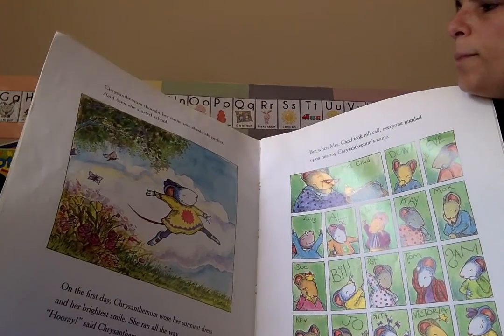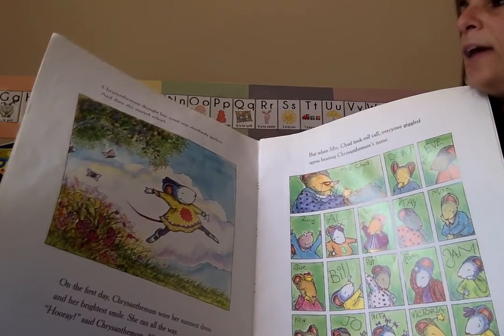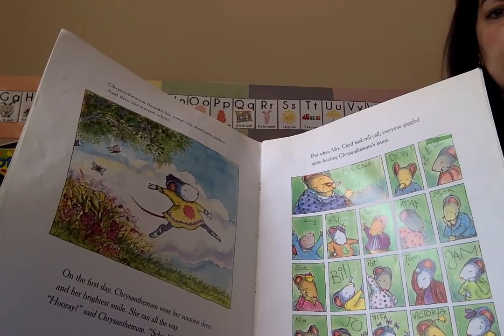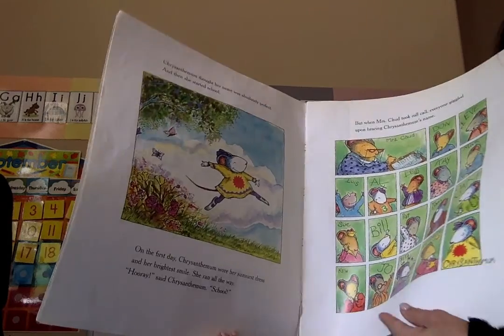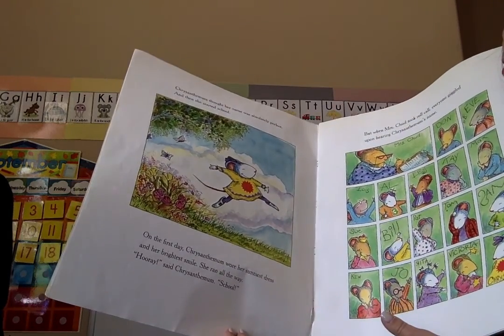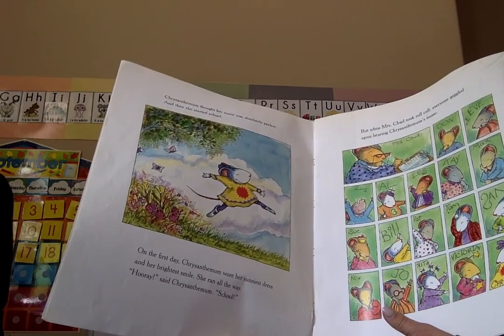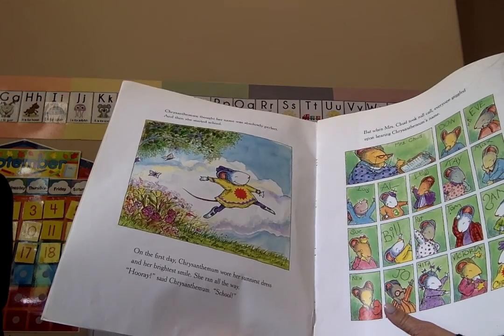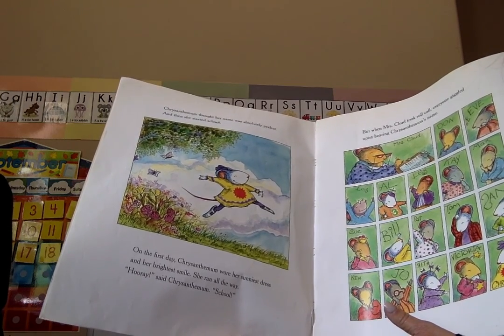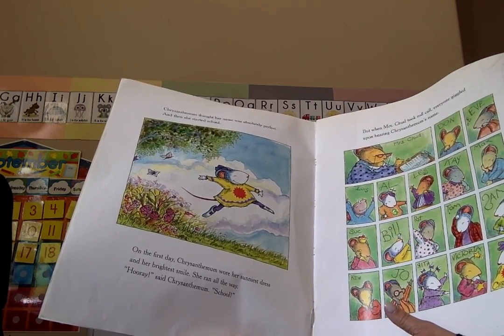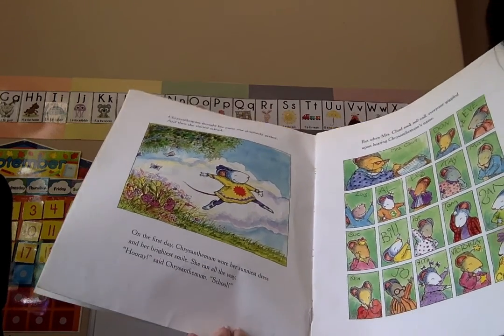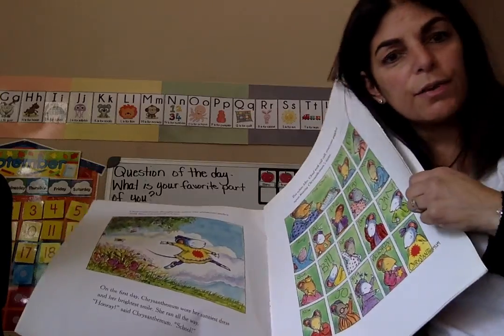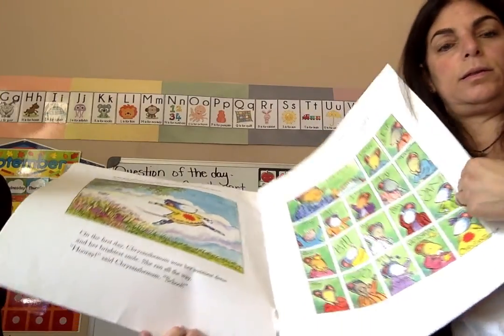Chrysanthemum thought her name was absolutely perfect, and then she started school, just like you guys are starting school, and everyone's going to learn your name. Let's see what her friends' names are. On the first day, Chrysanthemum wore her sunniest dress and her brightest smile, and she ran all the way. Hooray, said Chrysanthemum. School! Who's excited for school? I hope you guys are excited to see us on Wednesday.